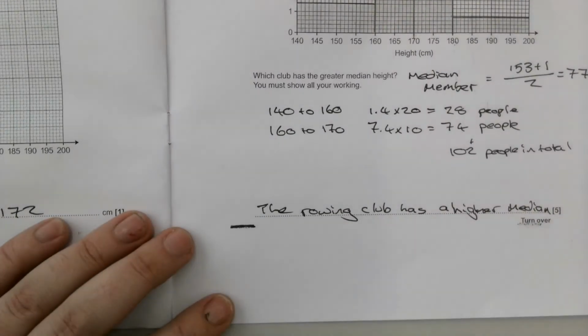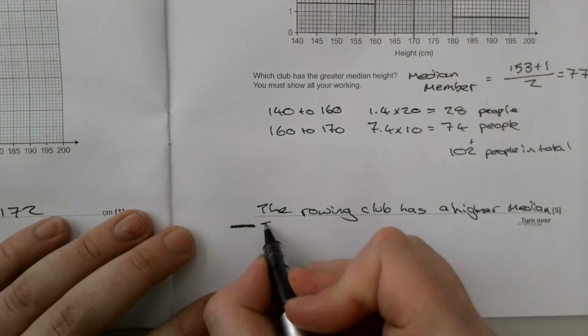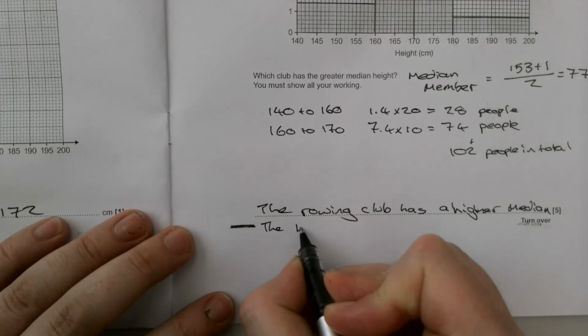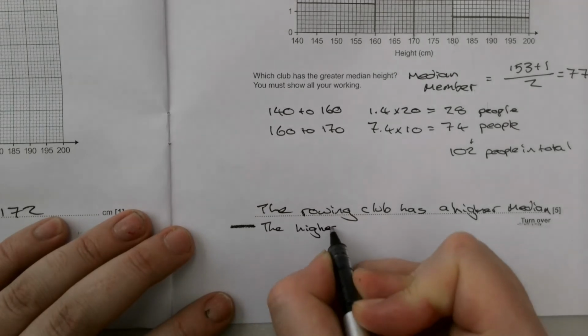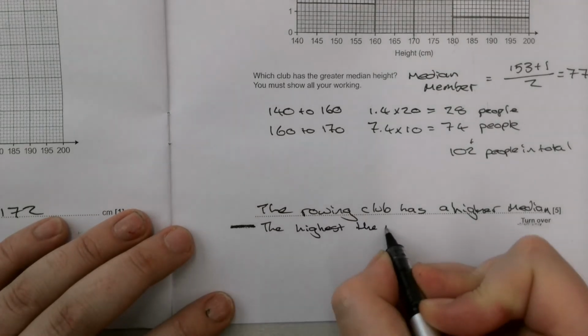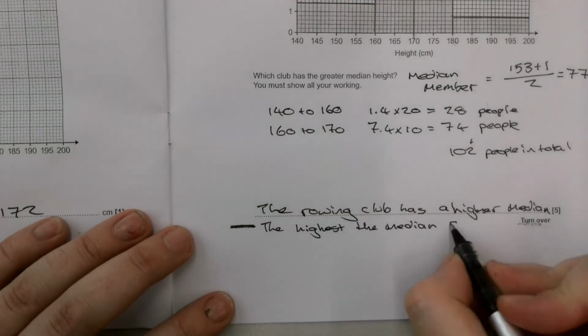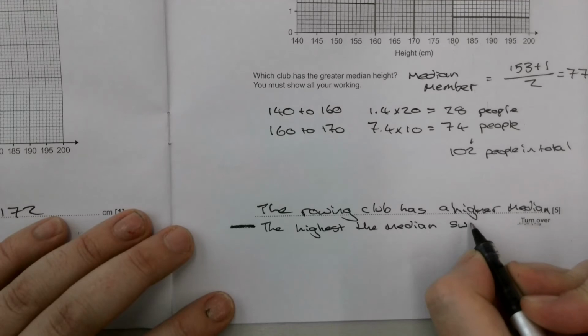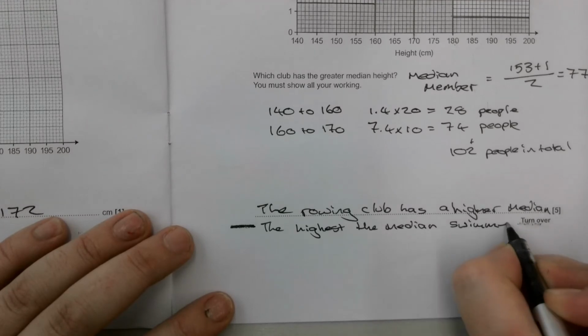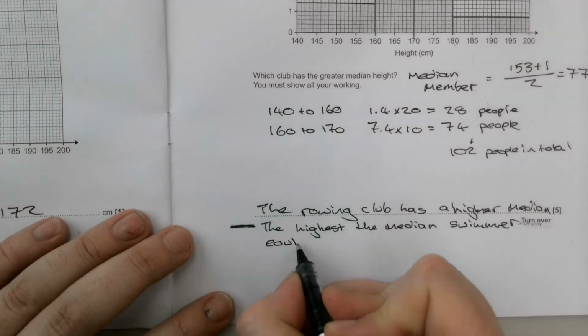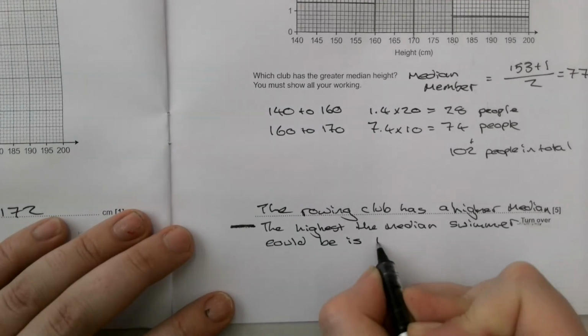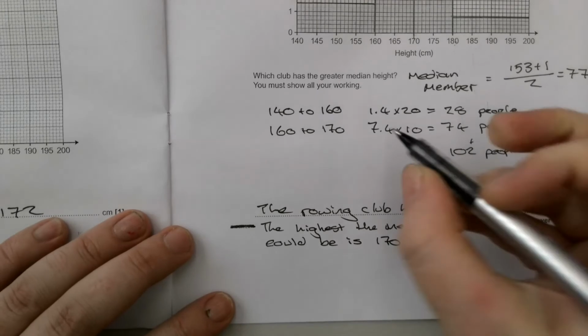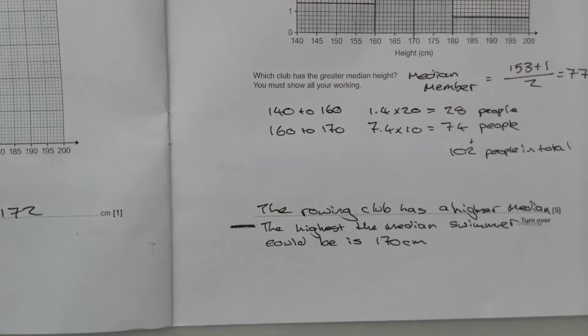The largest, so the highest the median of a swimmer could be is 170 centimetres, because they must be in the group that goes from 160 to 170.